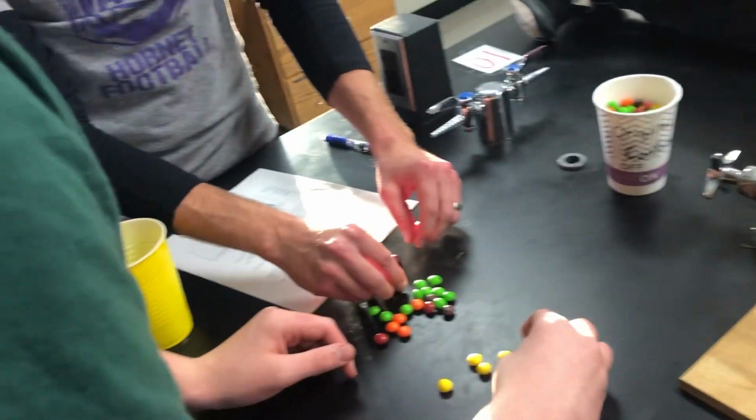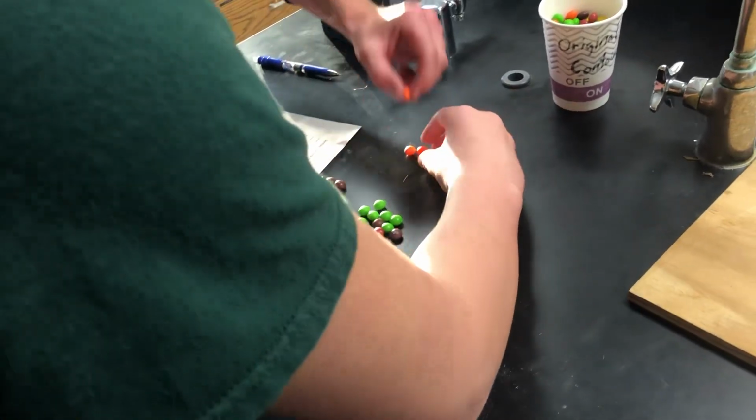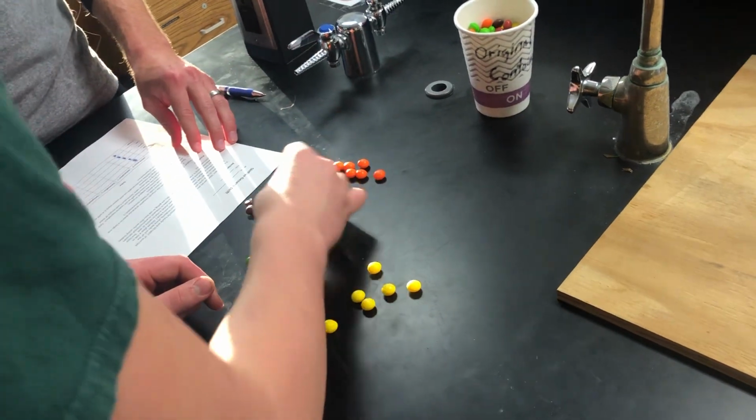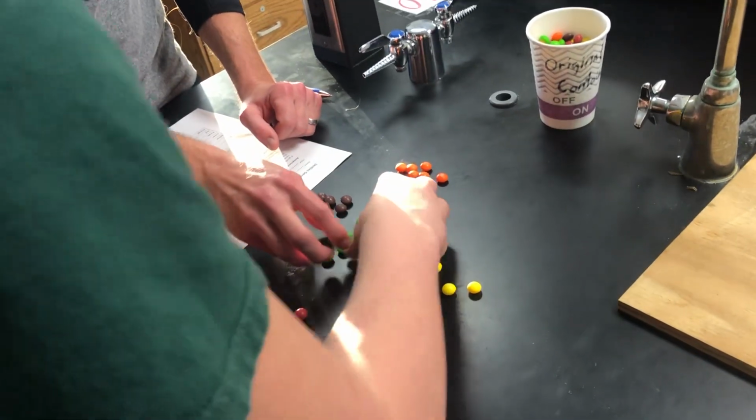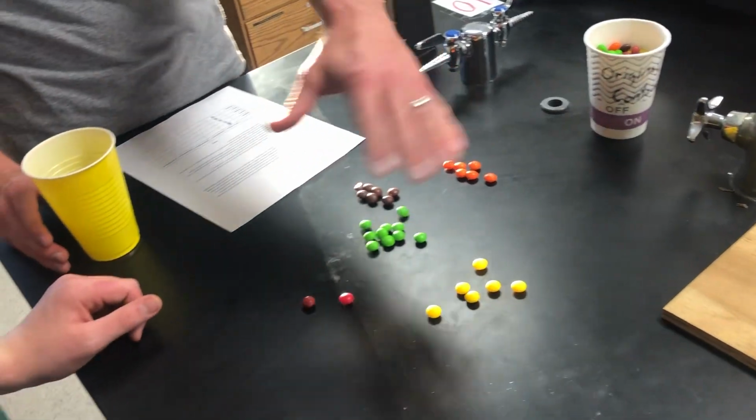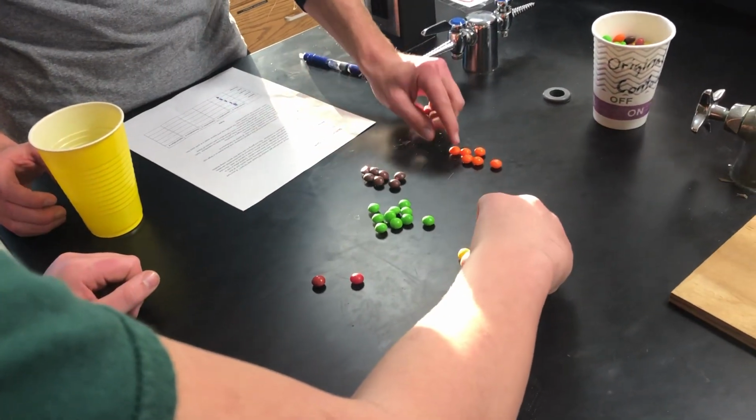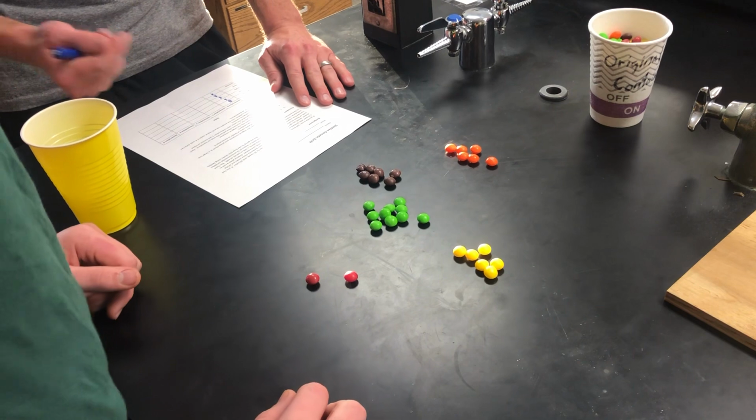You're gonna have 30 Skittles in every generation. So if you look at your data table, there's 5 total generations because you have a generation 0. This is generation 0 that we just picked out, the first one. So Gavin's gonna count them and just tell me.